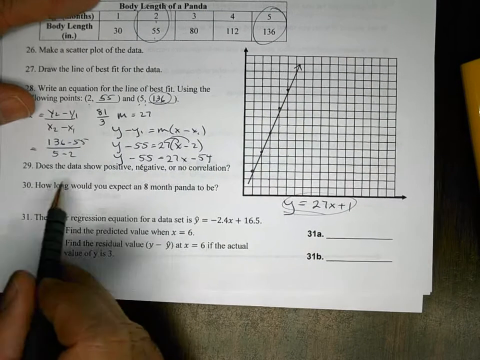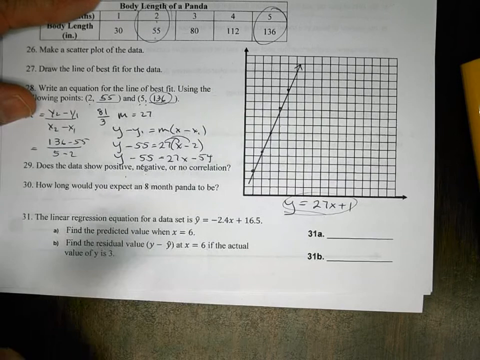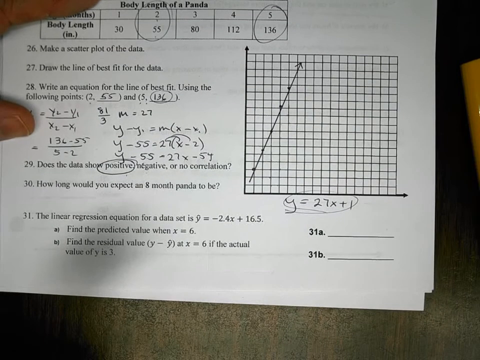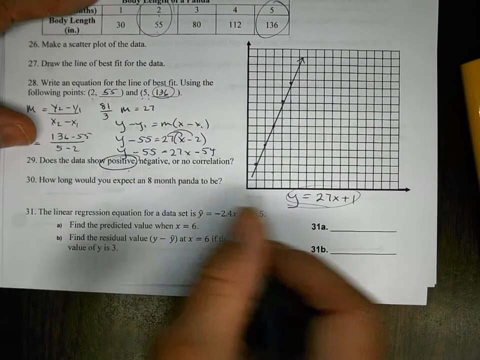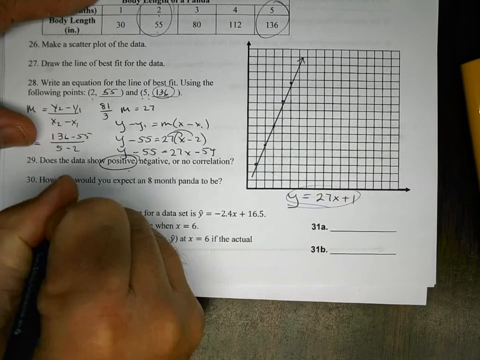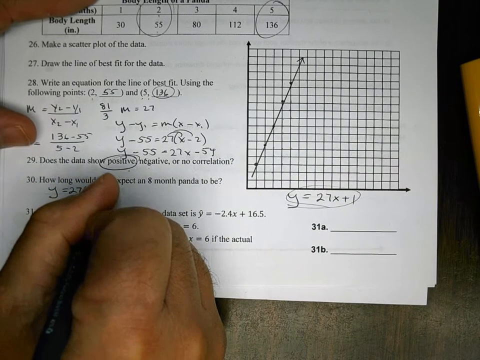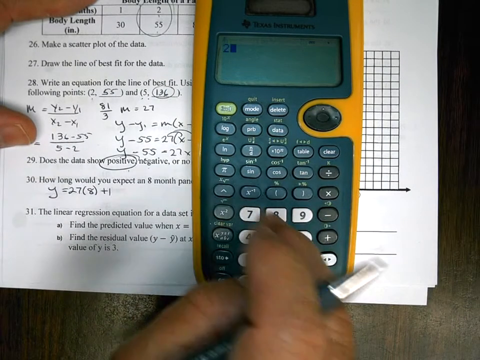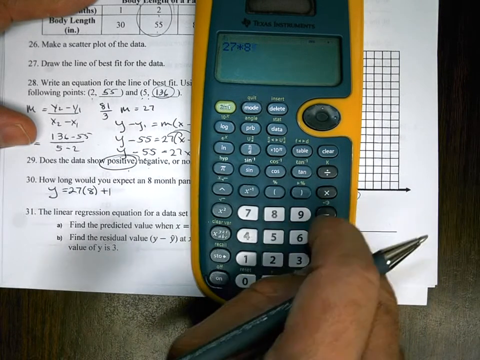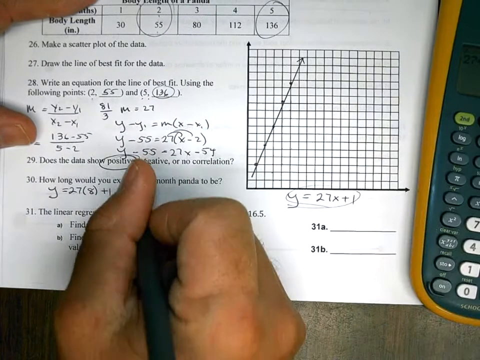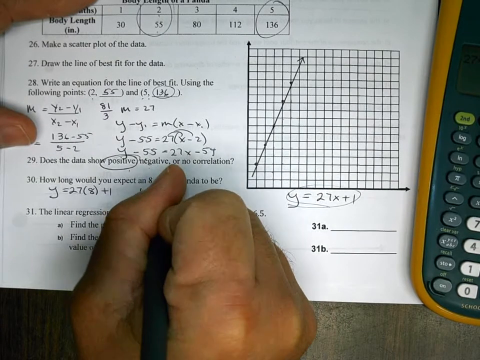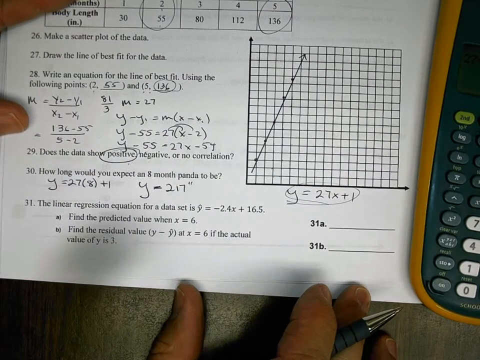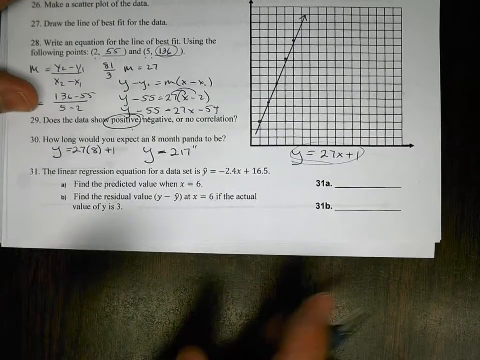Does the data show positive, negative, or no correlation? Positive correlation, a very strong positive correlation. How long would you expect an 8-month panda to be? So we simply plug 8 in for x. So y equals 27 times 8 plus 1. So 27 times 8 plus 1 is 217. So we would expect the panda at 8 months old to be 217 inches long. Any questions there? Okay, this question is exactly how it's going to appear on the test.